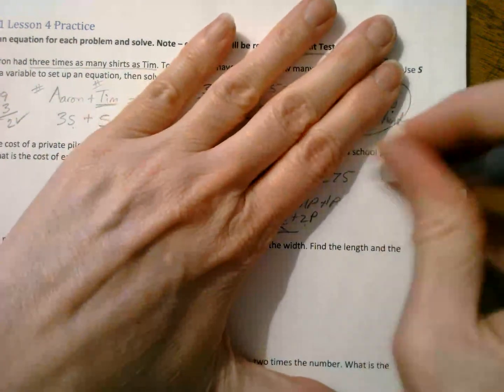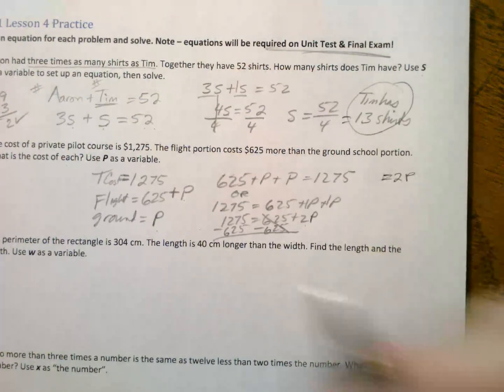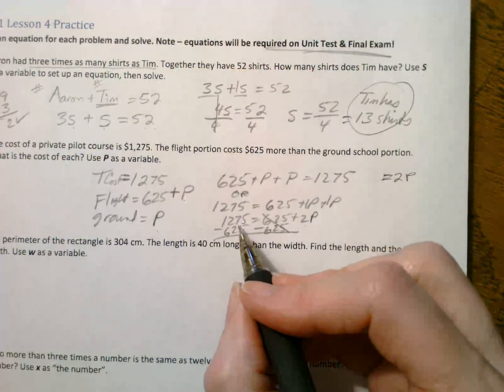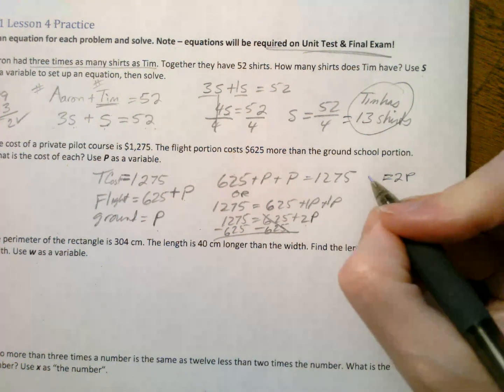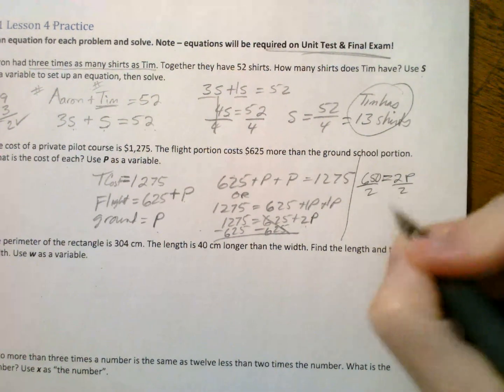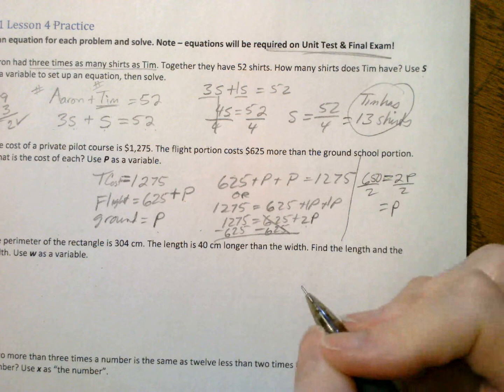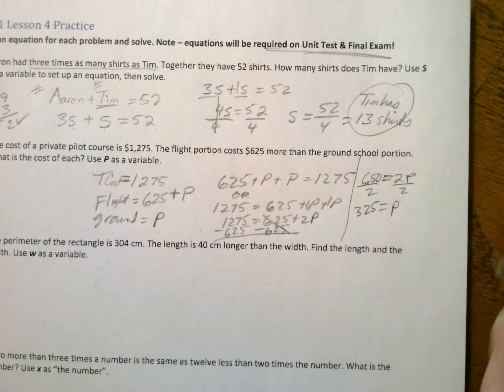Here, I don't want to confuse anybody. We cross this off, left the 2P over here, and 1275 minus 625 is 650 divided by 2. P equals 325.